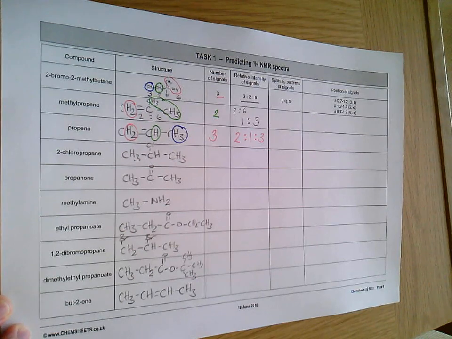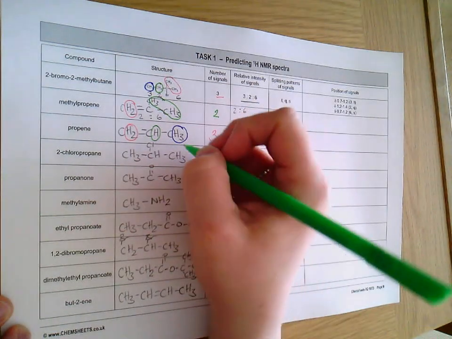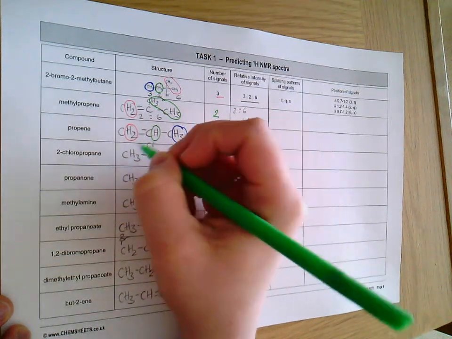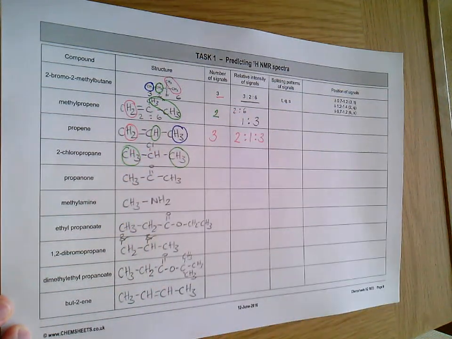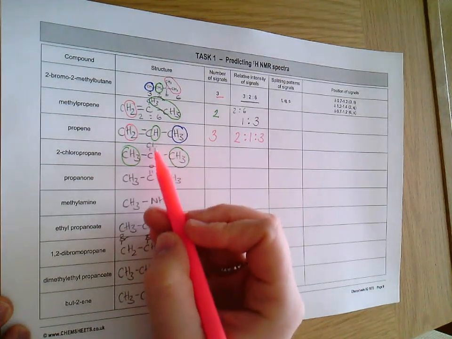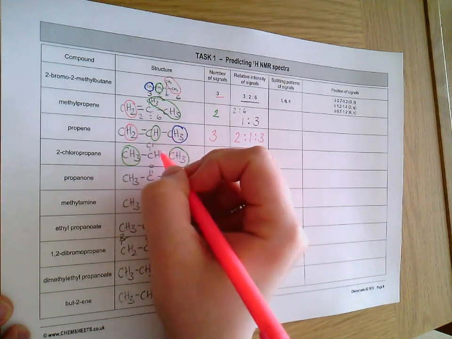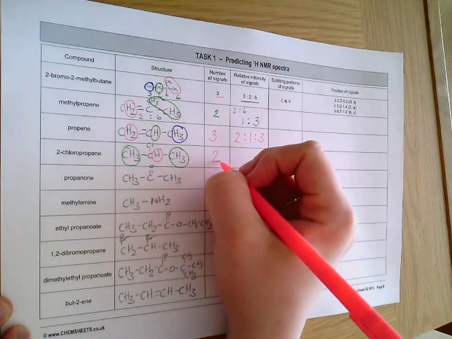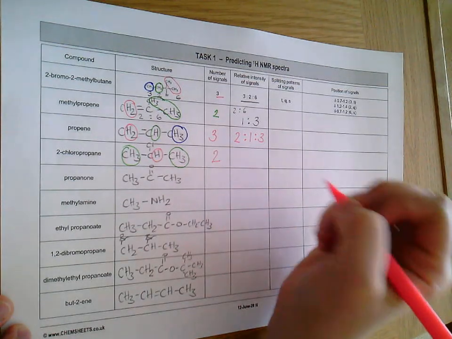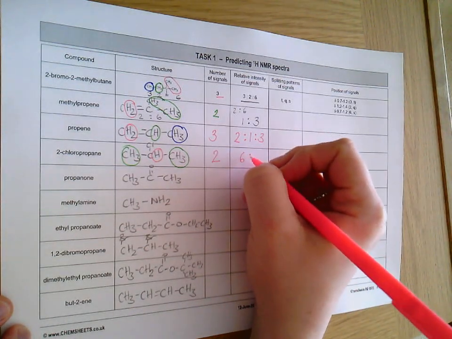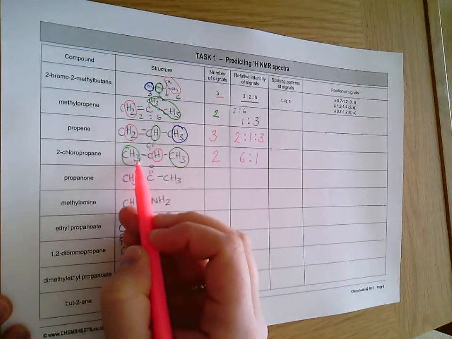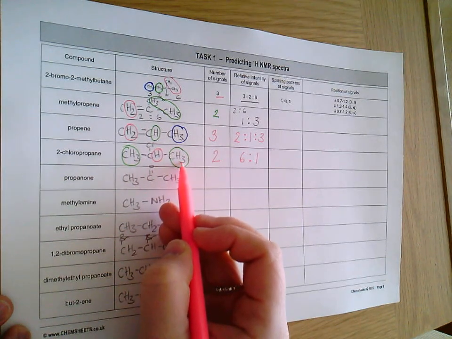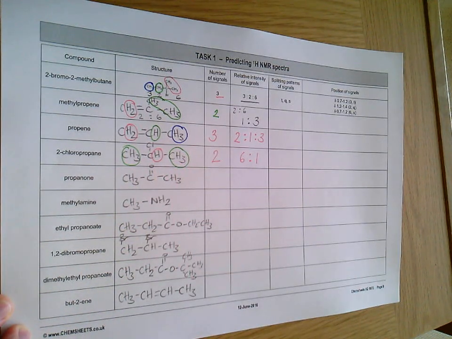Okay, chloropropane. This is a symmetrical molecule. So that means that those hydrogens are the same as those hydrogens because there's a mirror symmetry through the centre of the molecule here. And this one on its own is going to behave slightly differently. So that's going to give me 2 signals, and I'm going to have a ratio of 6 to 1. 3 hydrogens here, 3 hydrogens here, and just 1 in that central environment.